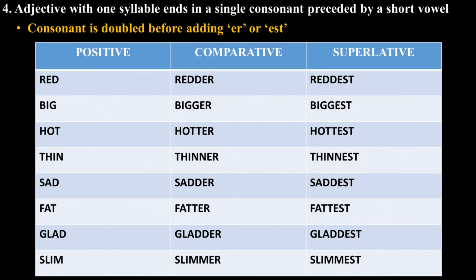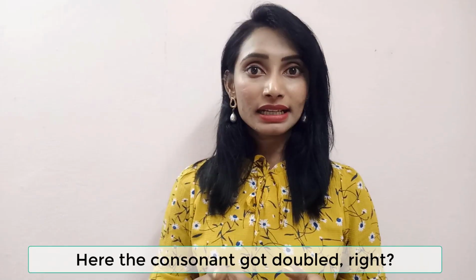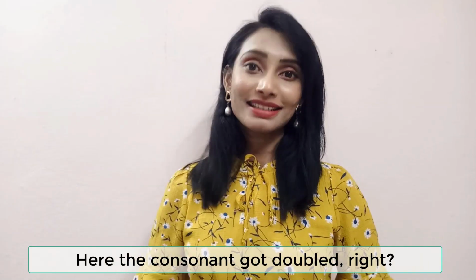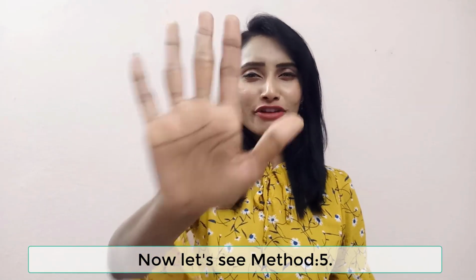Red, redder, reddest. Big, bigger, biggest. Hot, hotter, hottest. Thin, thinner, thinnest. Sad, sadder, saddest. Fat, fatter, fattest. Glad, gladder, gladdest. Slim, slimmer, slimmest. Here the consonant got doubled, right? Now let's see method 5.